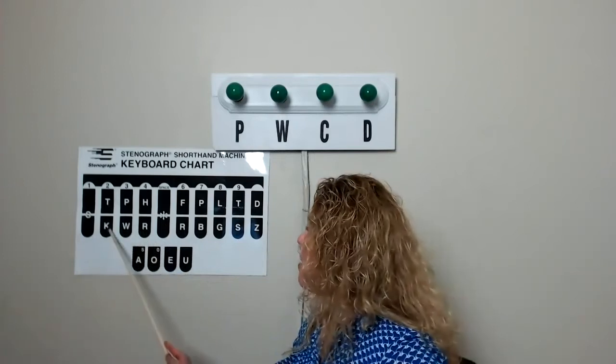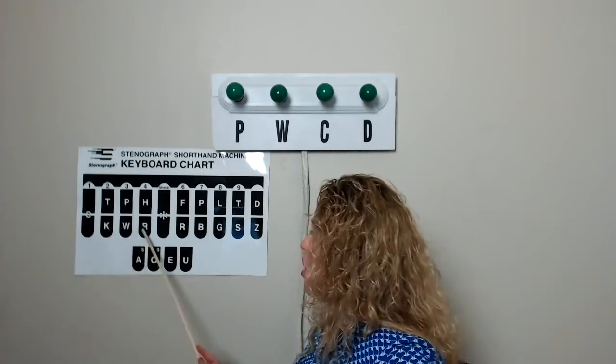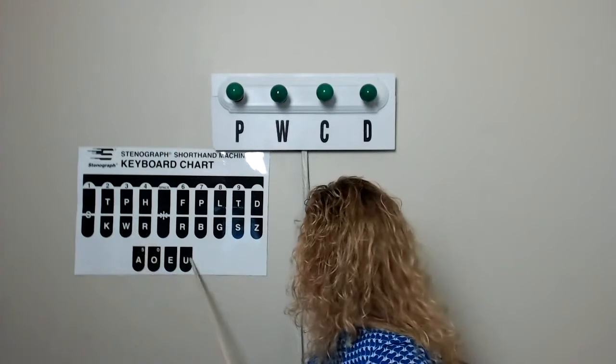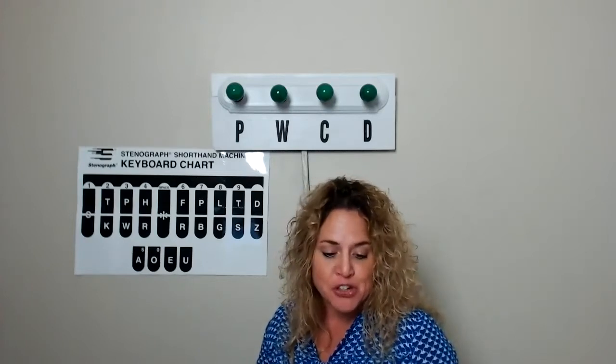And we haven't had that yet, but the KR on the initial side is how we write our C. So because this cite is spelled in English C-I-T-E, we can write that on our machine as KR, our C, long I-T. So you have a choice. You can write it with an S and flag it, or you can write it with the KR, which is the C, and you'll learn that in one of the future lessons, KR long I-T.